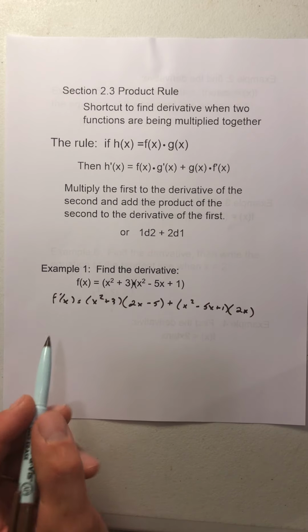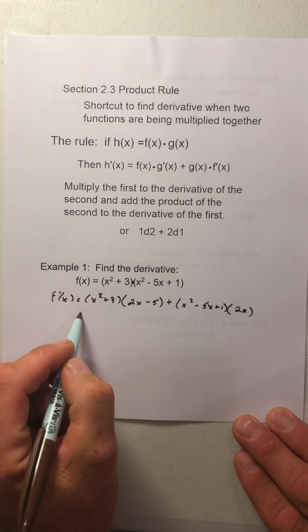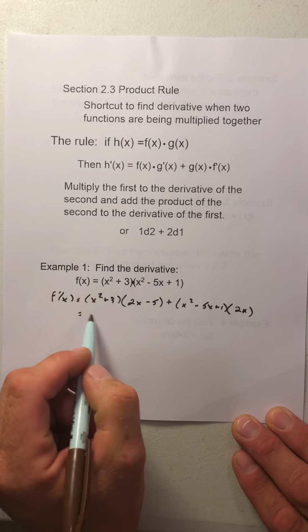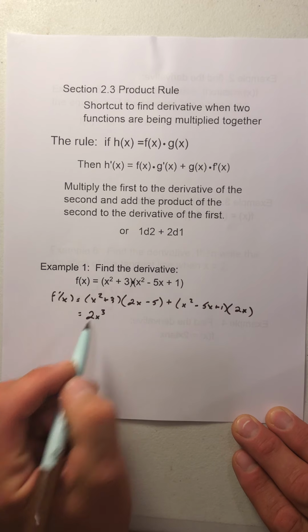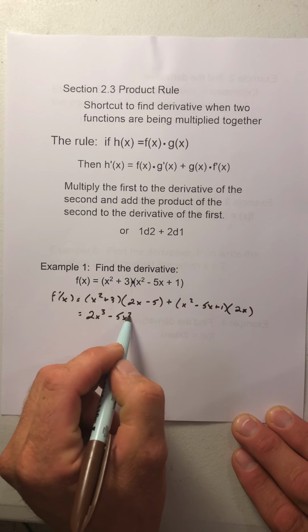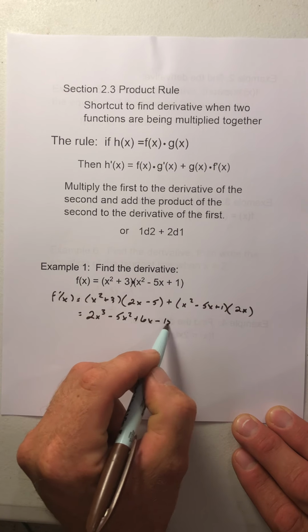Here, we could go ahead and clean this up if we wanted to. Again, if it's extended response, I would leave it. That's the first derivative. We're done. We could go ahead and multiply this out. If it's multiple choice, distribute it out, we get 2x to the third minus 5x squared plus 6x minus 15.